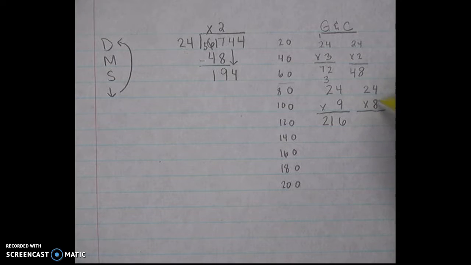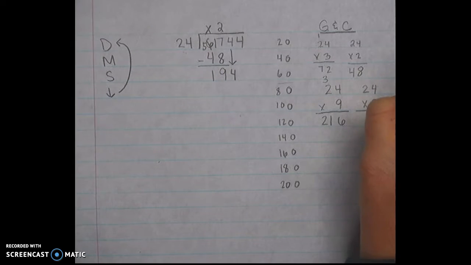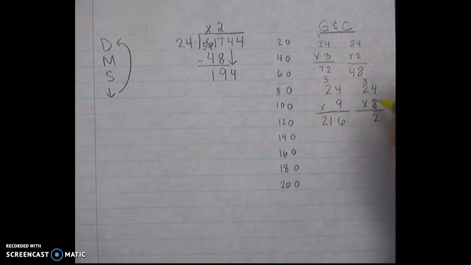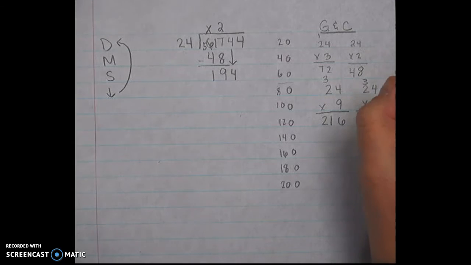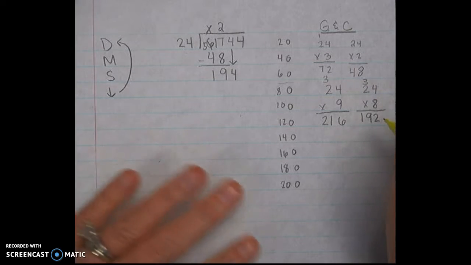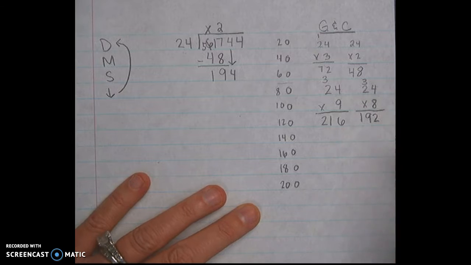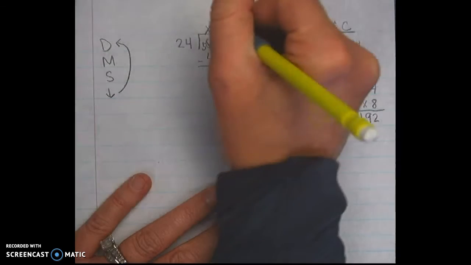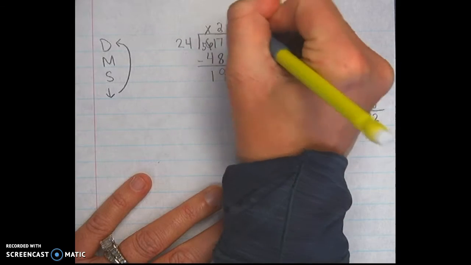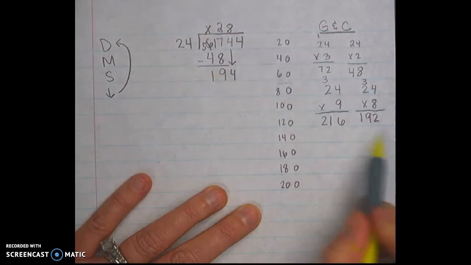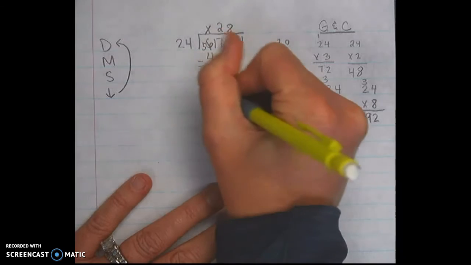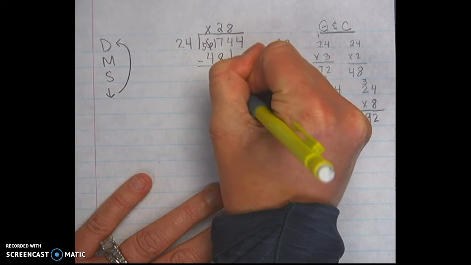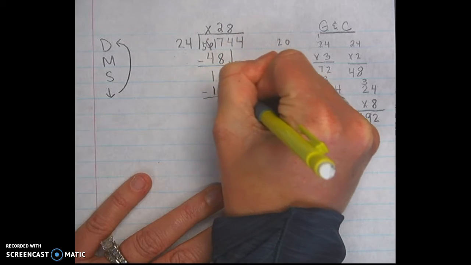So 8 times 4 is 32. I carry my 3. 8 times 2 is 16. And then we have 17, 18, 19. So we have 192. Okay, so that looks like it gets me as close as I can without going over. So it goes in 8 times. And 8 times 24 I already have here, and that is 192. And now it's time to subtract.